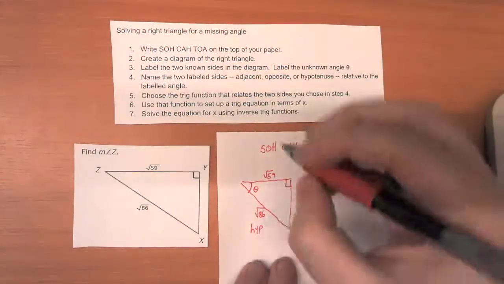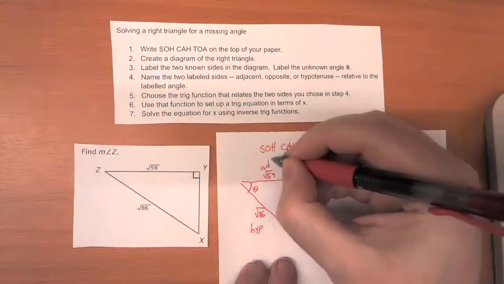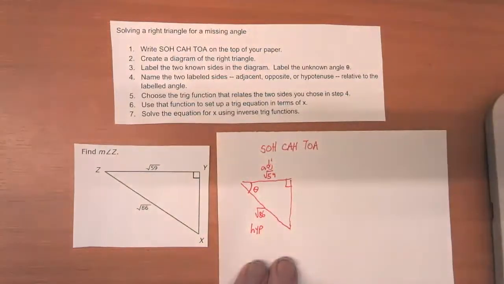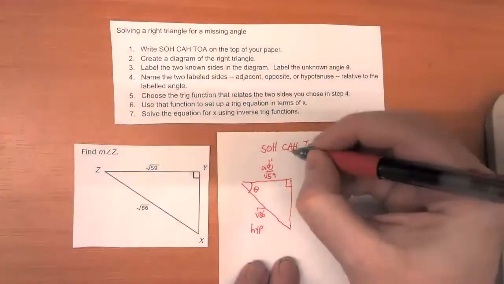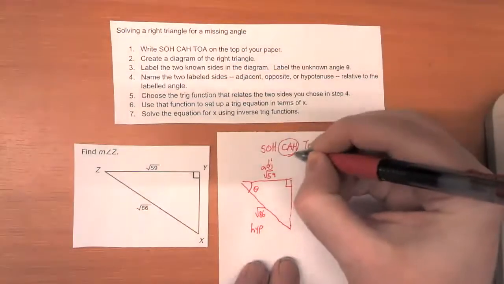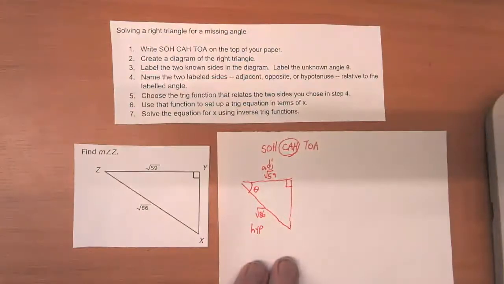This is our hypotenuse, and this is our adjacent side. So which trig function relates the hypotenuse and the adjacent together? Hypotenuse and adjacent are both in the CAH. So that is cosine that we want to use.